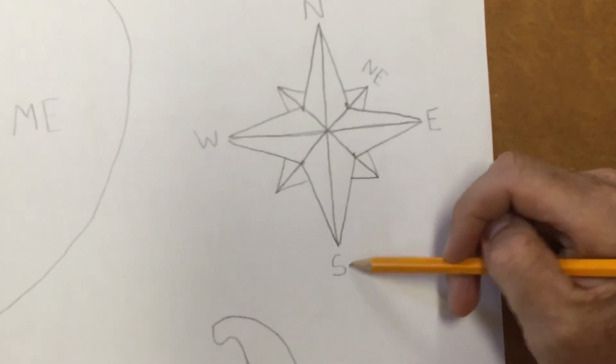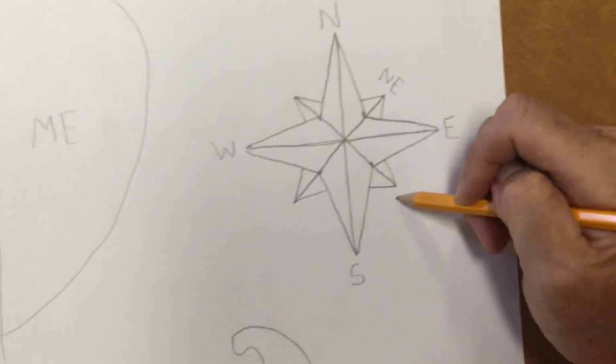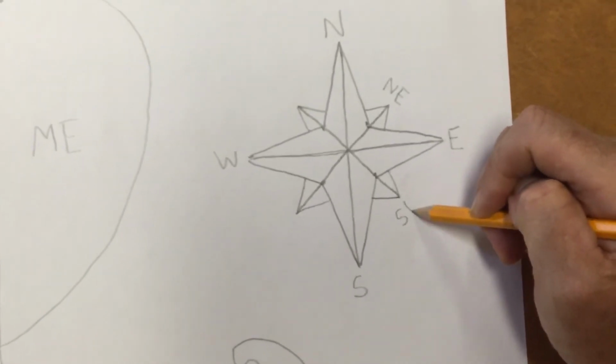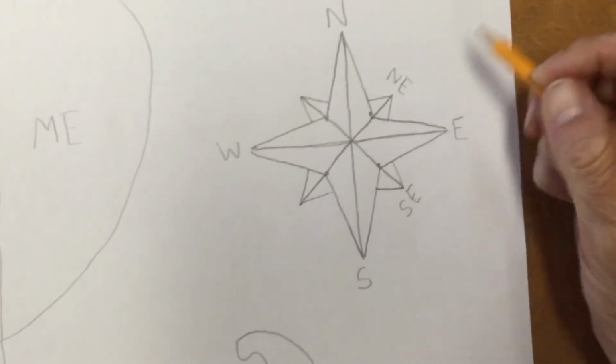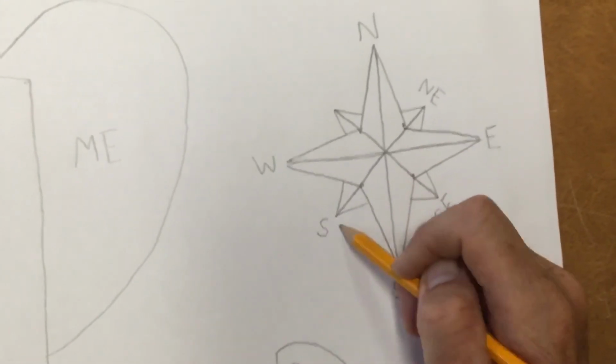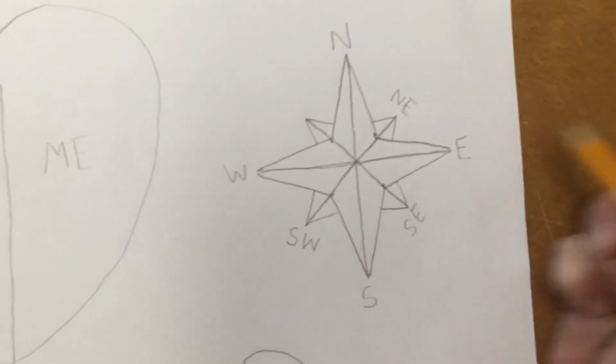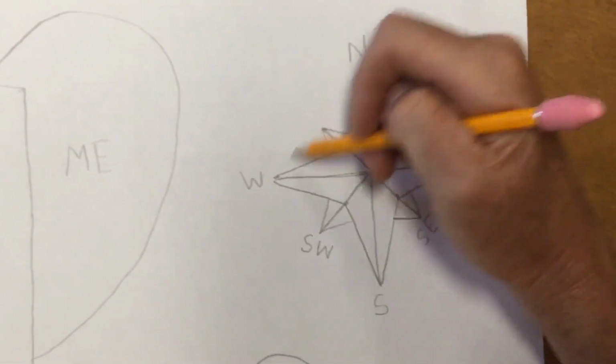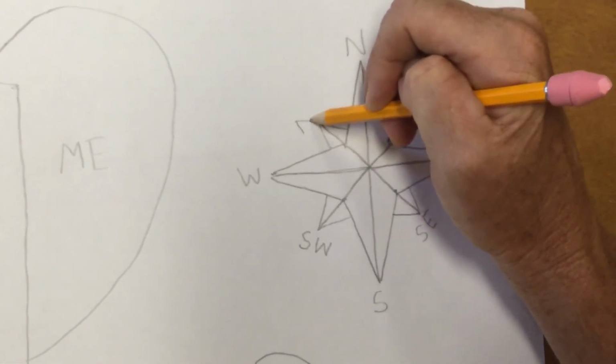Okay. Between south and east, we have southeast. Between south and west would be southwest. And over here, between north and west, northwest.